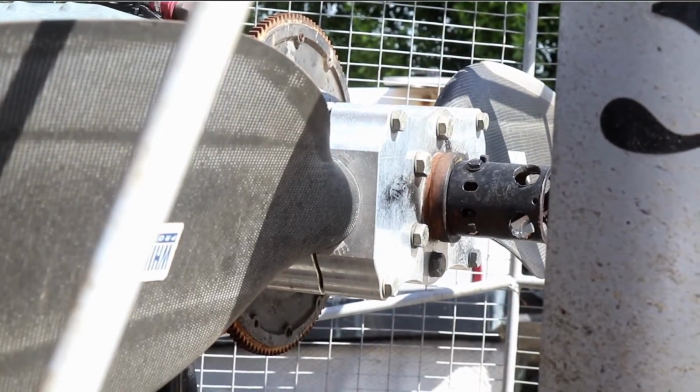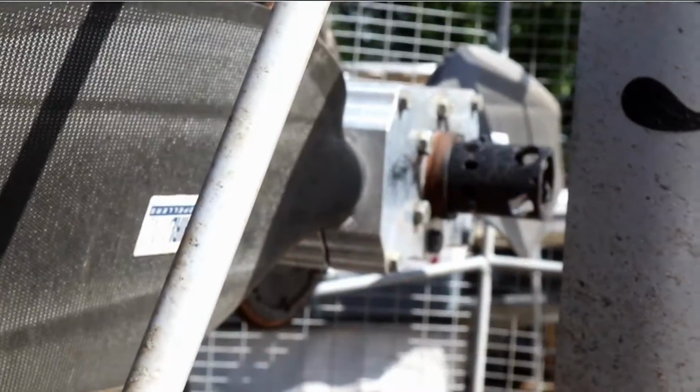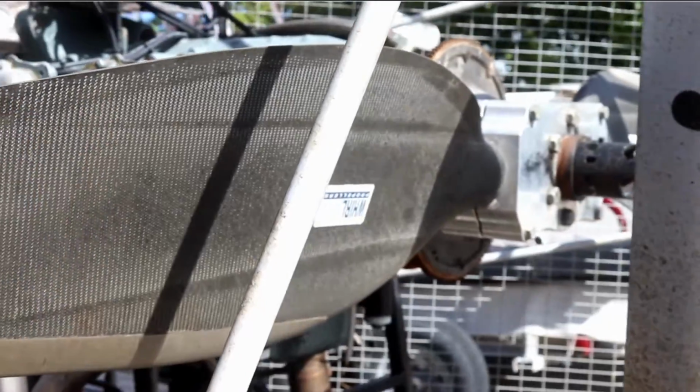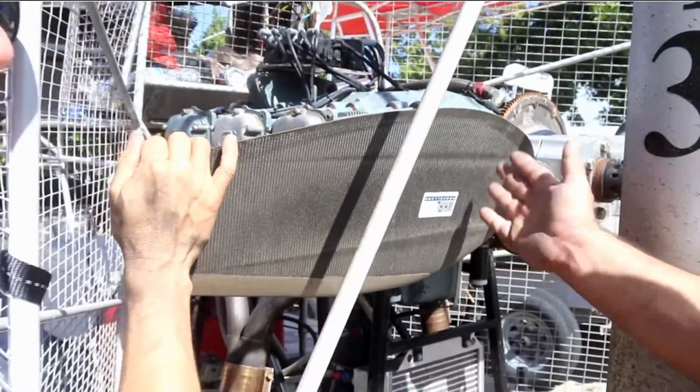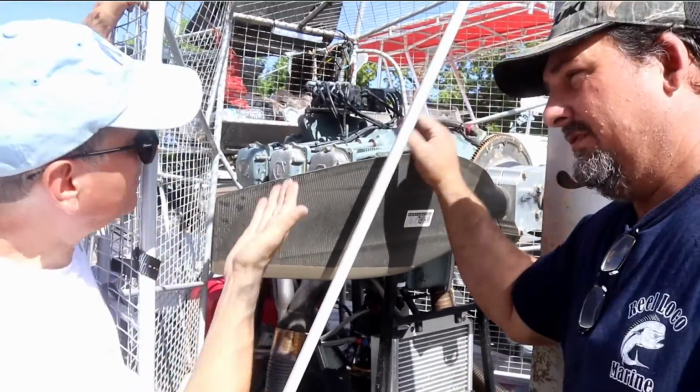Or you change the gear ratio, in between both gears. That's simple. This is nice. This is just like an airplane. This is actually an airplane motor, of course.